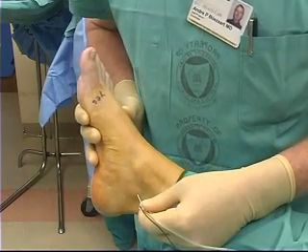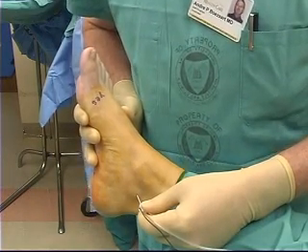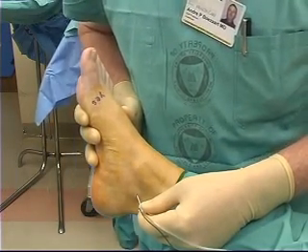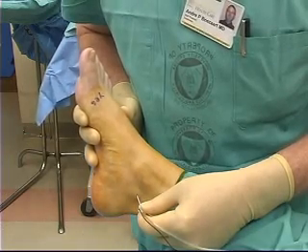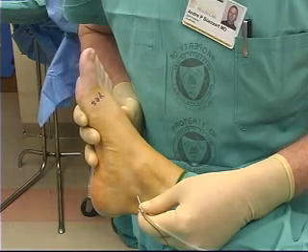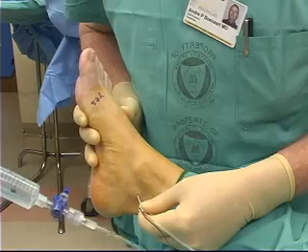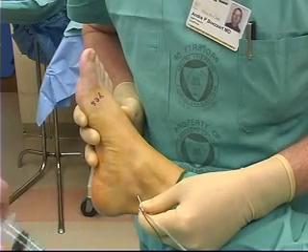A 22-gauge, 2-inch stimulating needle attached to a nerve stimulator set at a current output of 1 to 2 milliamps, 2 Hz, and a pulse width of 200 to 300 microseconds is used to locate the nerve. Toe flexion indicates that the nerve has been encountered.